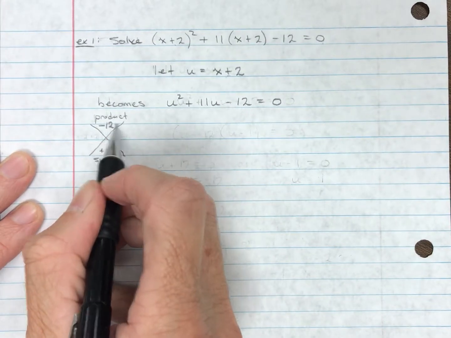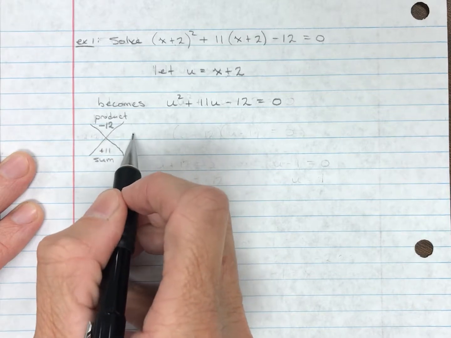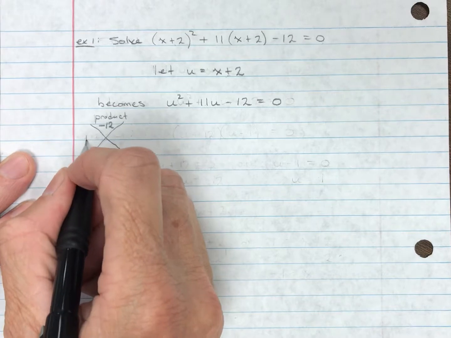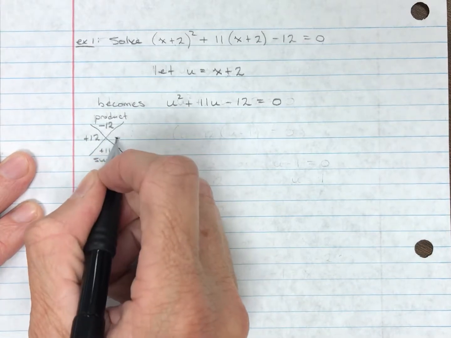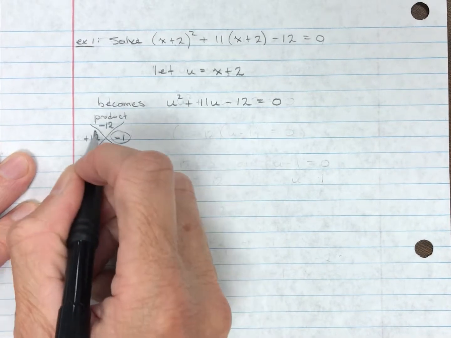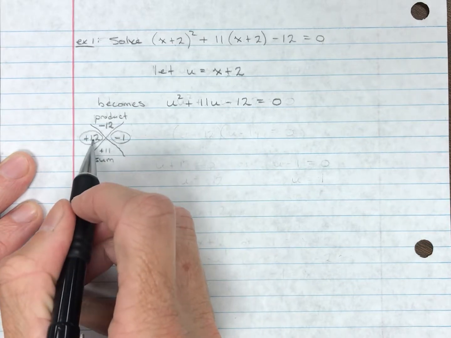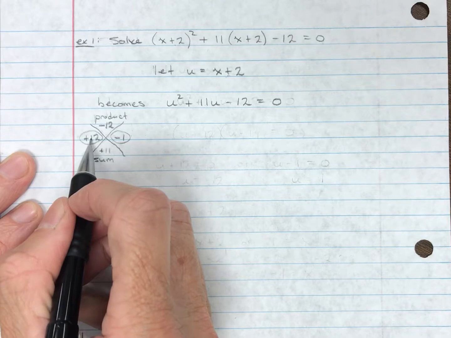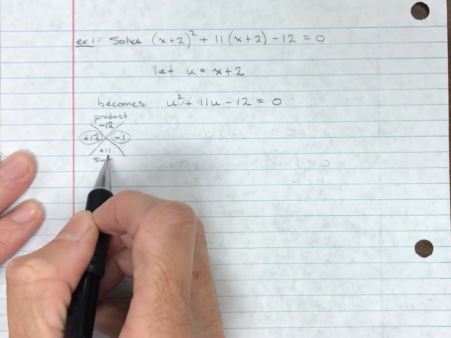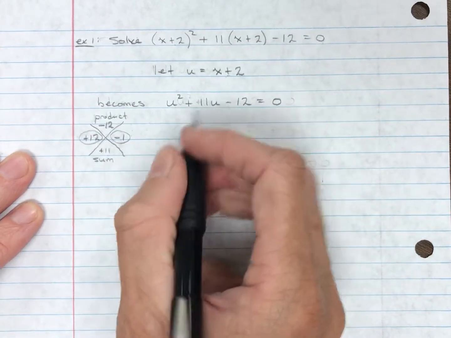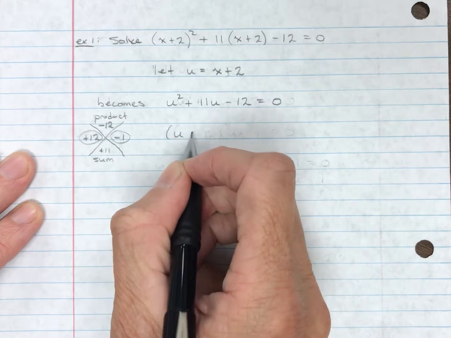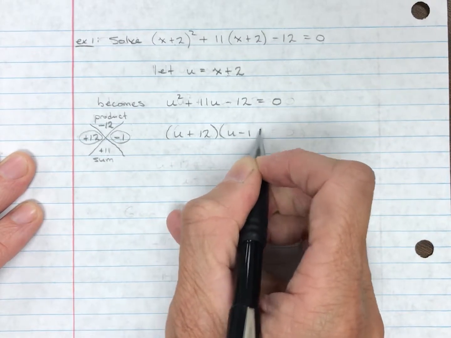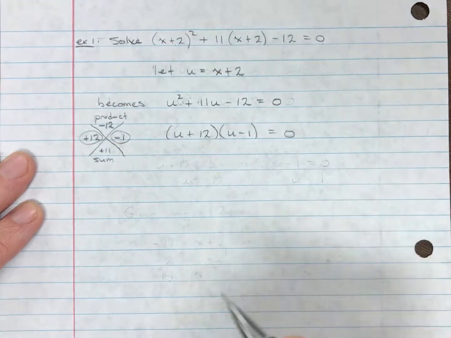Well, 12 is 1 times 12, 2 times 6, 3 times 4. If I do a positive 12 and a negative 1, positive 12 times negative 1 is negative 12, and positive 12 plus negative 1 is positive 11. So I can factor this as u plus 12 times u minus 1 equals 0.